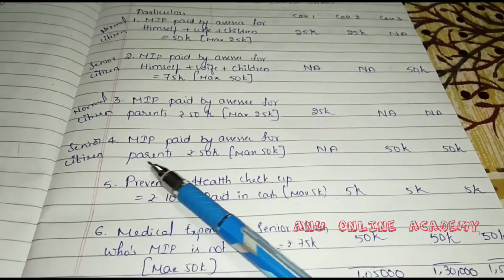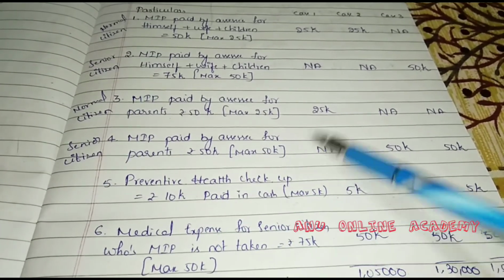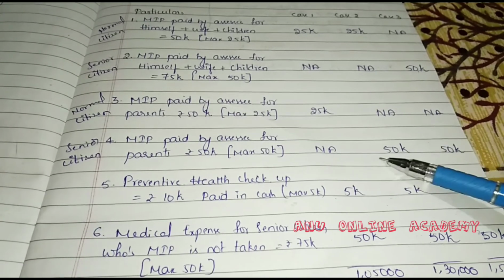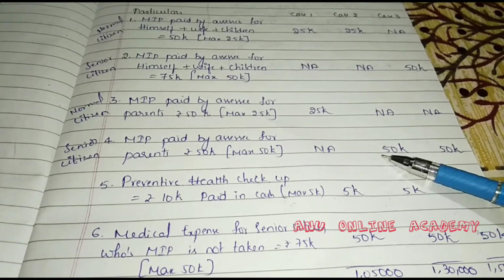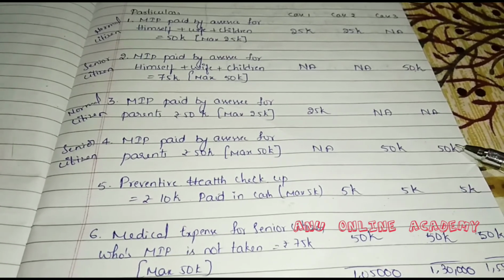And the next, senior citizen: medical insurance premium paid by assessee for parents 50,000, maximum 50,000. Case 1 not applicable, case 2 50,000, where parents are senior citizens and assessee is up to 59 years, and case 3 50,000.